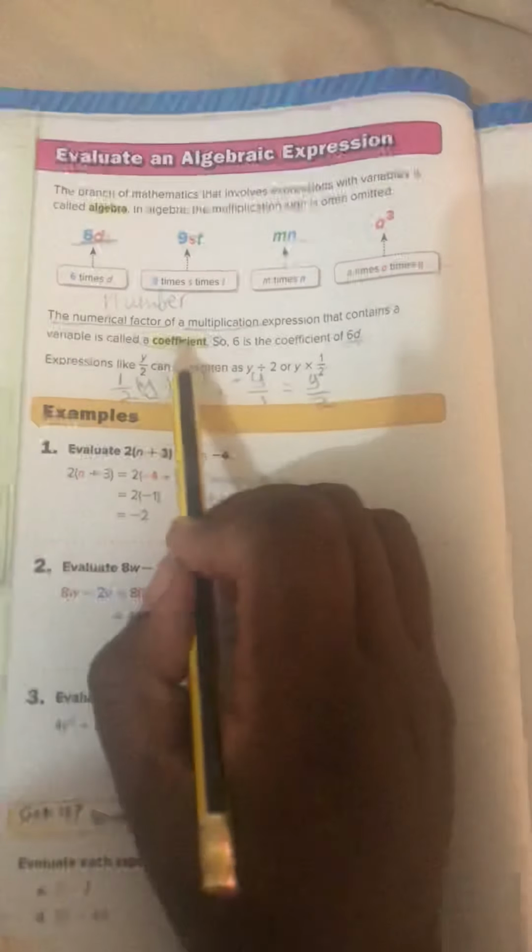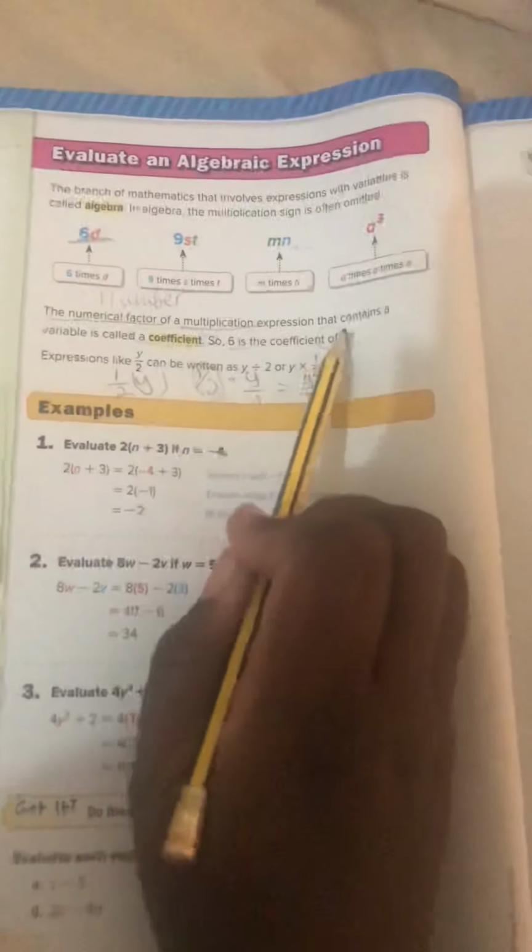And that is how I ended with y over 2. Okay? So divide and multiply both have coefficients. Your coefficient is a number. It can be a fraction. It can be a whole number. It can be a decimal. Okay? All right.